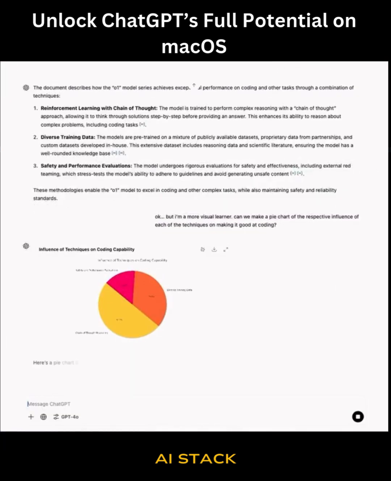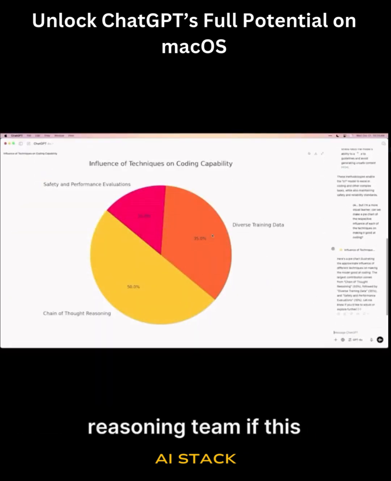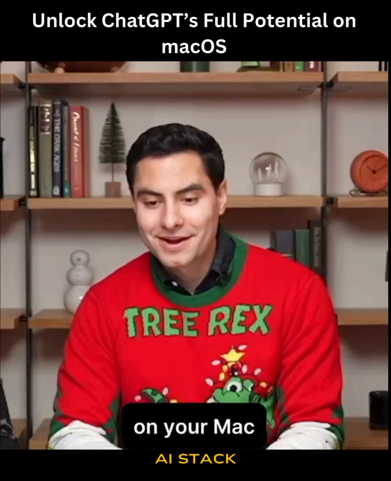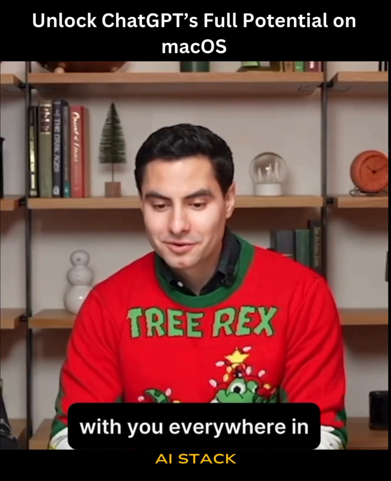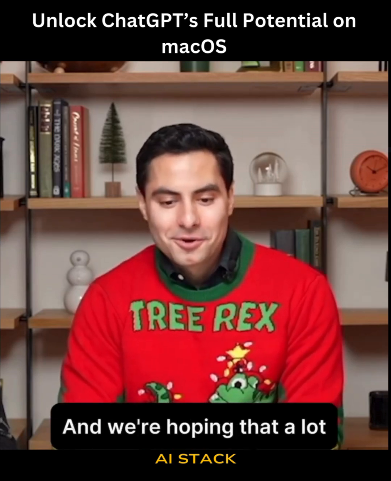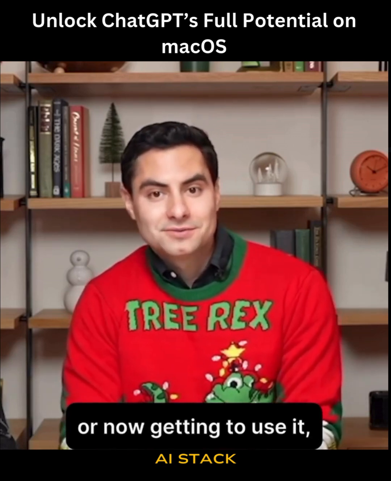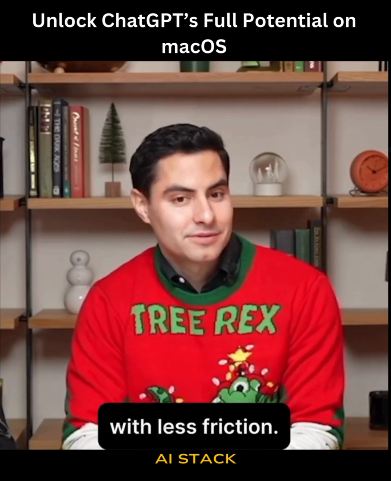Cool. And I'll check with our colleagues over on the reasoning team if this is representative, but this helps me better understand the paper, which is super cool. So all of this from just about any application on your Mac, with you everywhere, in your iPhone, in your pocket. And we're hoping that a lot of folks who maybe are already using ChatGPT are now getting to use it in more places with less friction.